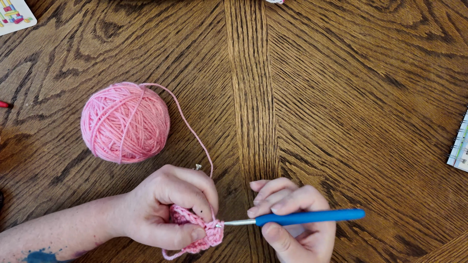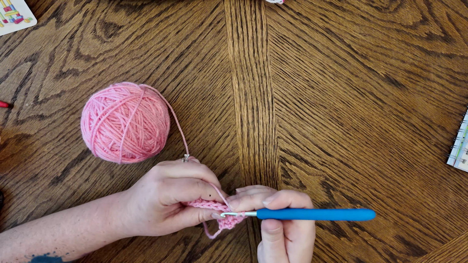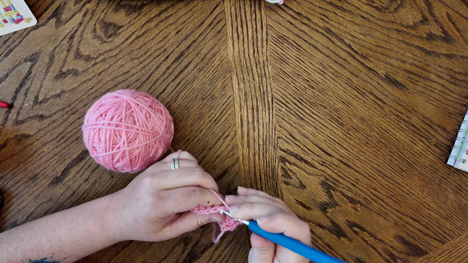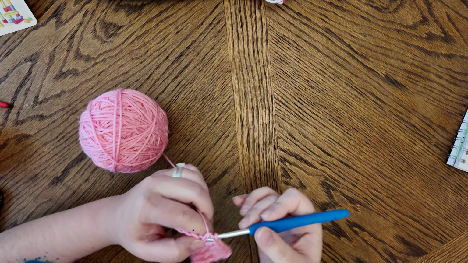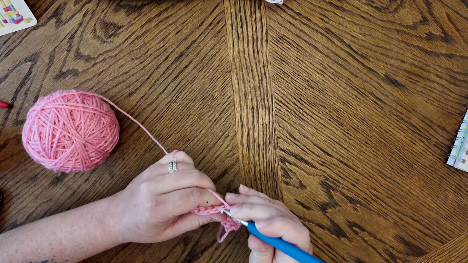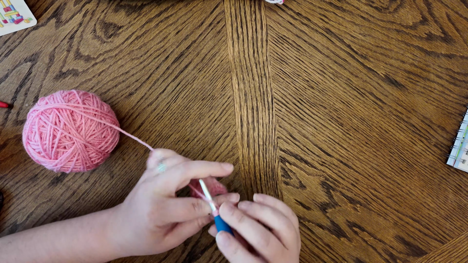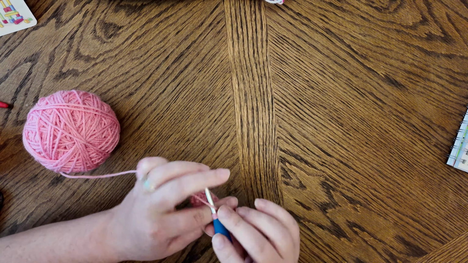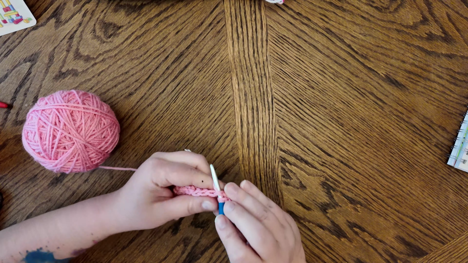Very simple. Once you practice it, it'll come no problem. You kind of have some of the same play with a double crochet that you do with half double crochet. Let me get to the end and I will show you some options that give you fun looks with double crochet.